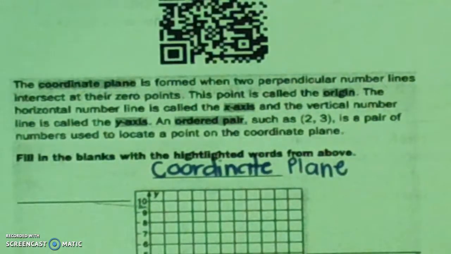How many people have seen a coordinate plane before? Good, because everyone in the state of Missouri is in 5th grade. So even if you didn't come from the school, if you're from Missouri, you have seen them.